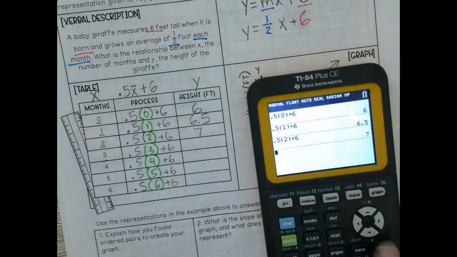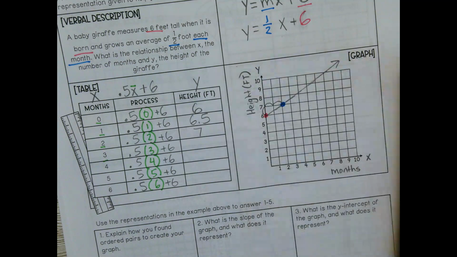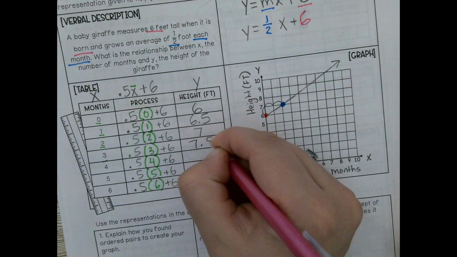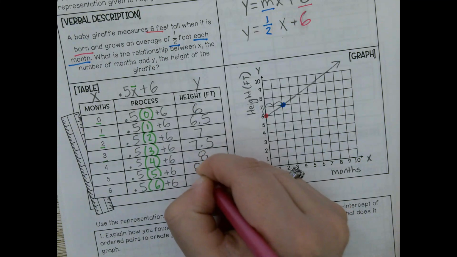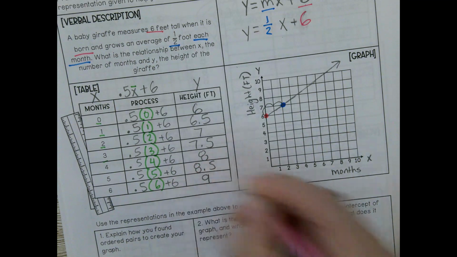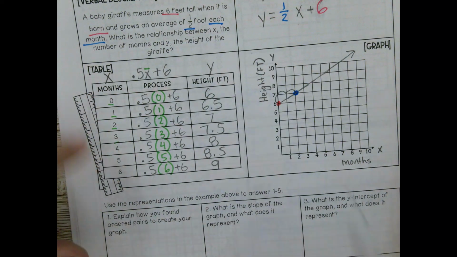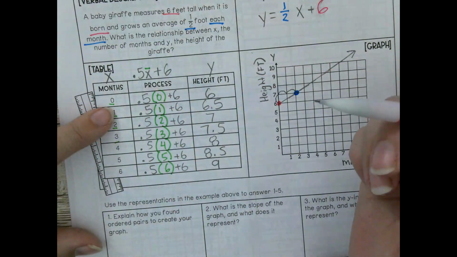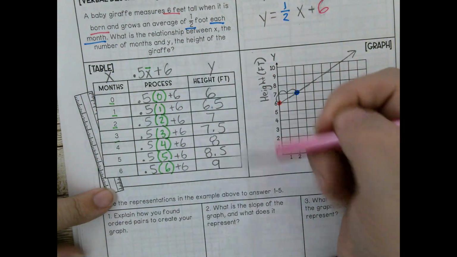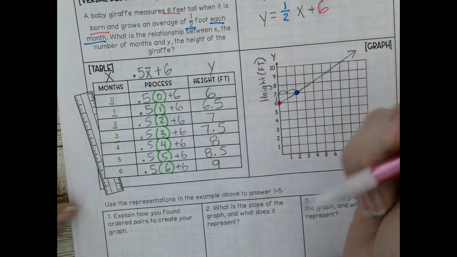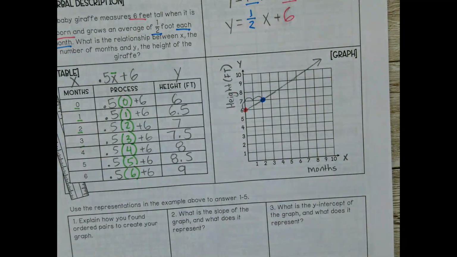7, 7.5. Good. You start to see a little pattern here. 8.5, 9. And that works because this isn't counting by ones, right? If this skipped around like 1, 15, 25, then you wouldn't see a pattern here. But okay, now that we have more perfect points, we can check.